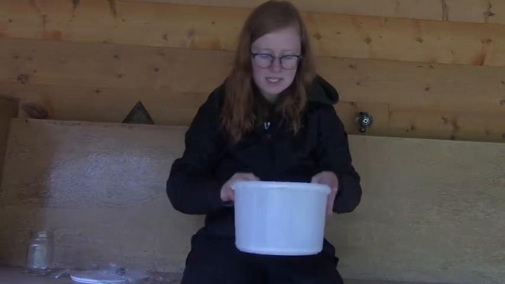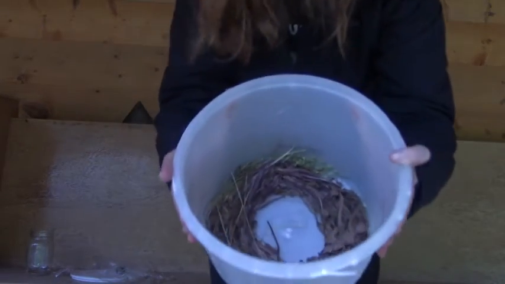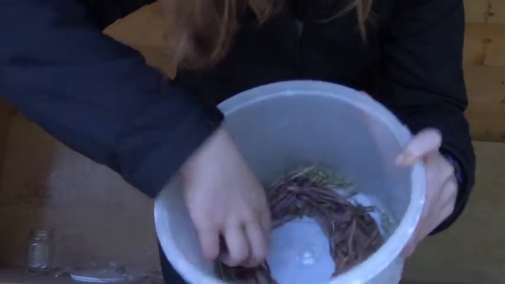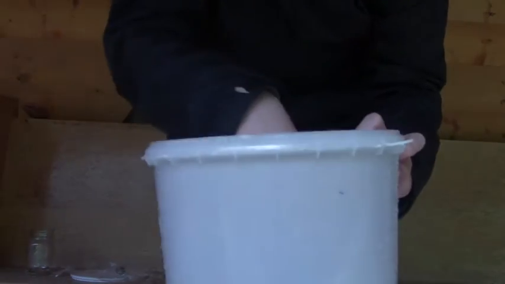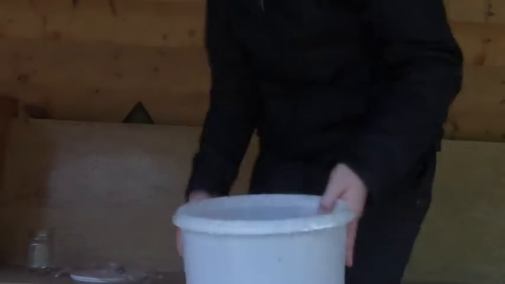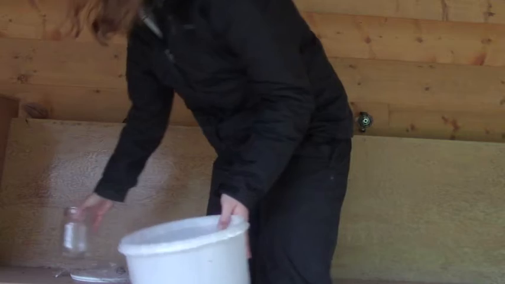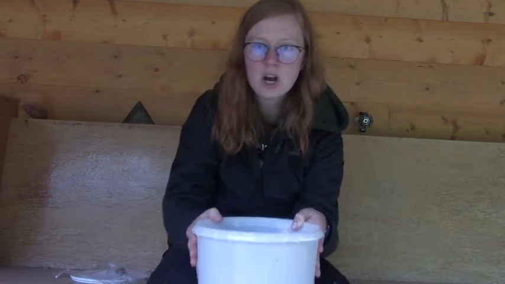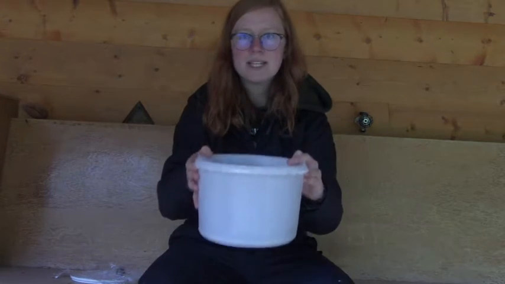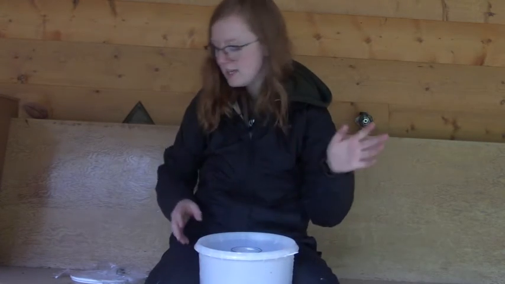When I made this, I actually picked leaves from around the field. I chose a lot of dandelions and some grass, and I placed them in the bottom. Now they have to be fresh green leaves, not dry leaves, because the green leaves hold the most water. Then you put the empty, clean jar inside of the bucket with the leaves in it.